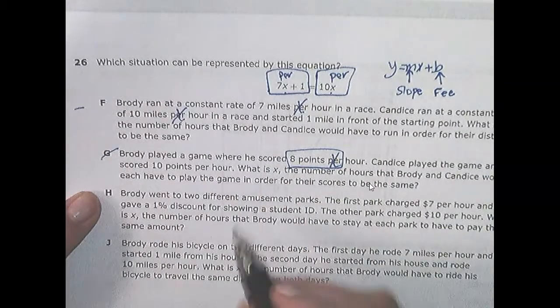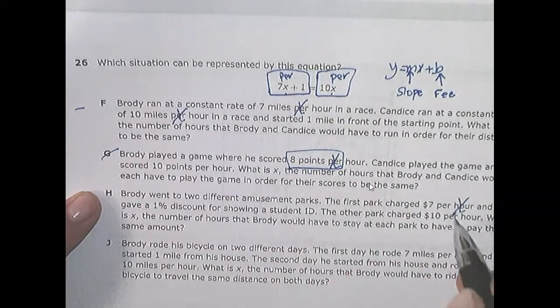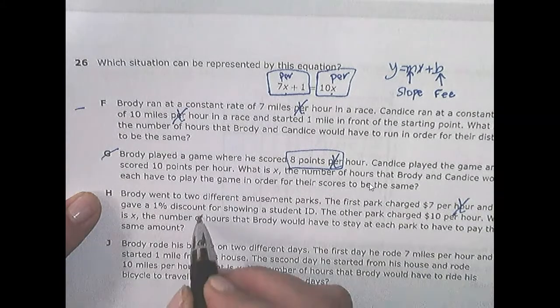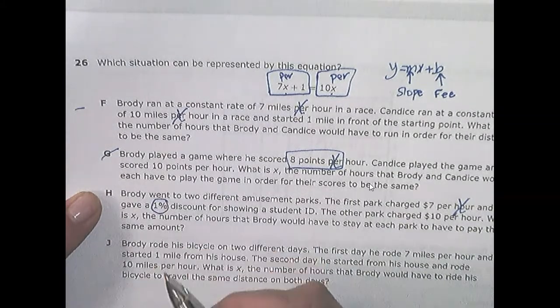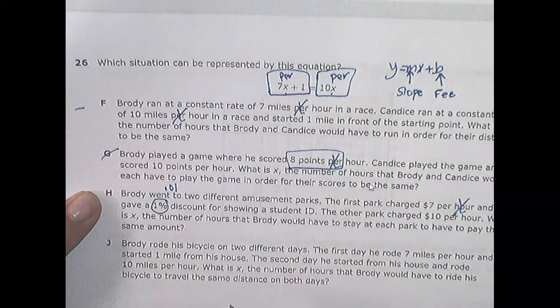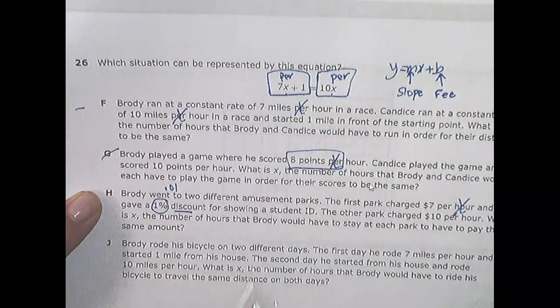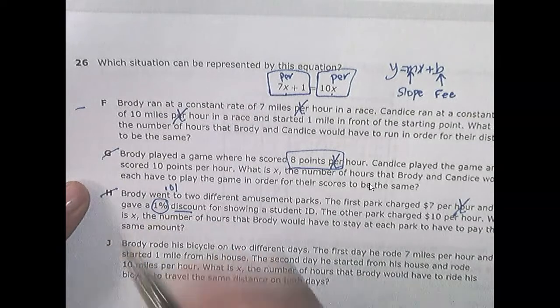Next. Somebody went to 2 different amusement parks. The first day charged $7 per hour. There's your x. And a 1% discount. First of all, what does 1% look like? 0.01. Do you have a 0.01 up there? No. And what does discount mean? Subtract. Do you have a subtract sign up there? Okay, this one's wrong twice.